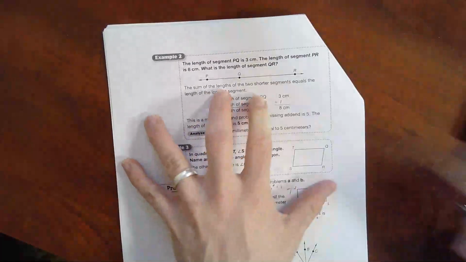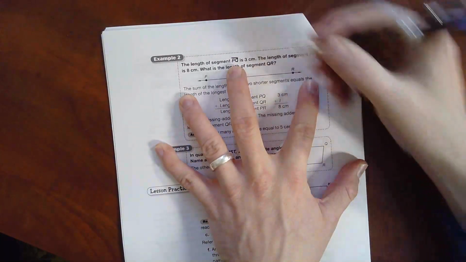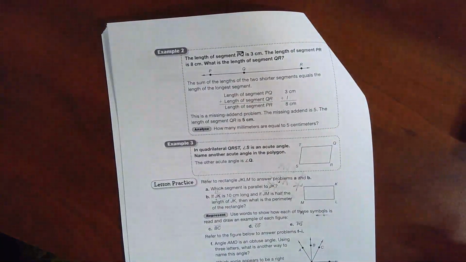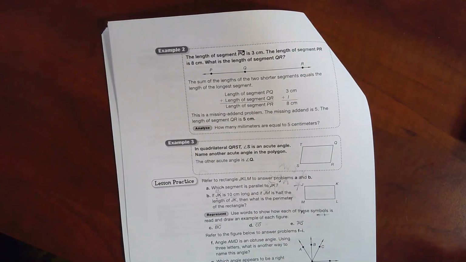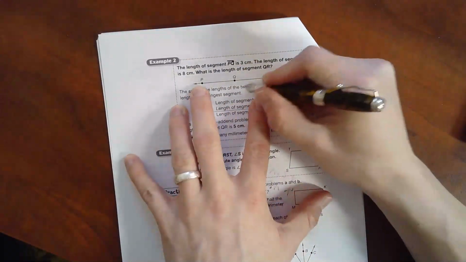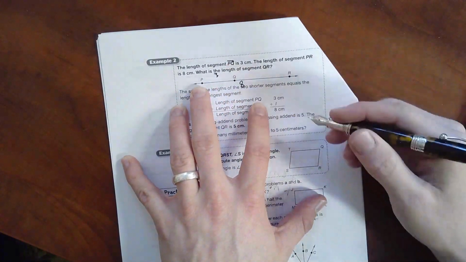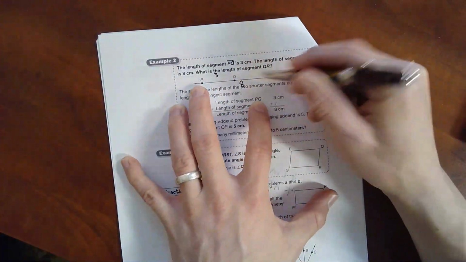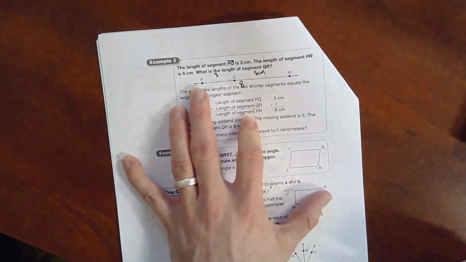The length of segment PQ, so you could also have it right there if you wanted, is 3 centimeters. The length of segment PR is 8 centimeters. So what is the length of segment QR? Well, if from here to here is 8, and from here to here is 3, then 8 minus 3 should give you the rest. So you should have 5 centimeters.